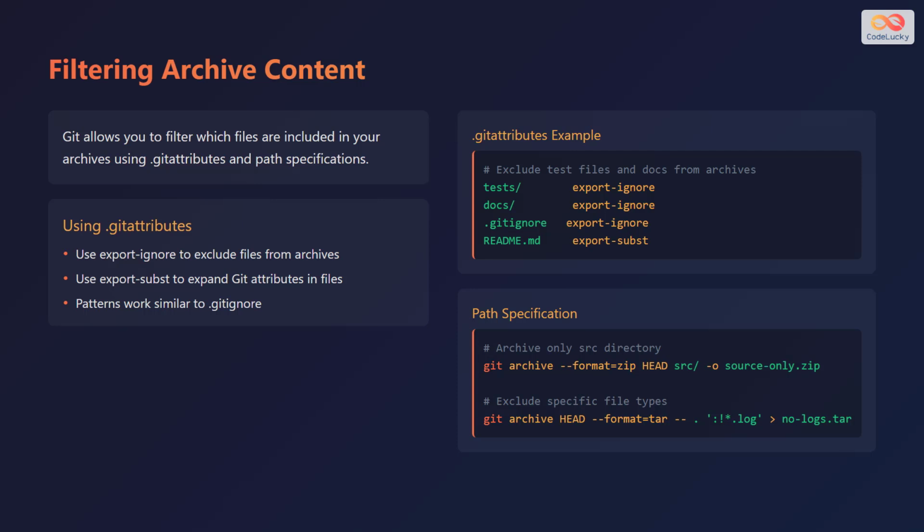Git allows you to filter which files are included in your archives using .gitattributes and path specifications. You can use export-ignore to exclude files from archives, and export-subst to expand Git attributes in files. Patterns work similarly to .gitignore. Here's an example of a .gitattributes file. To exclude test files and documentation from archives, add the following lines to your .gitattributes file: test/ export-ignore, doc/ export-ignore, .gitignore export-ignore, and README.md export-subst.